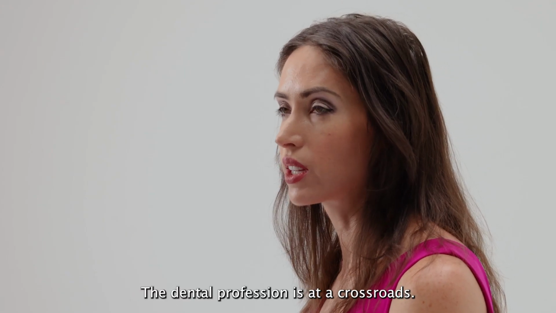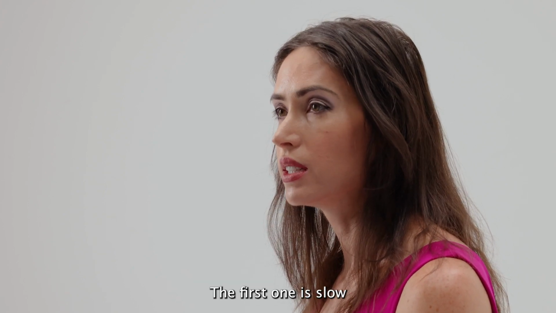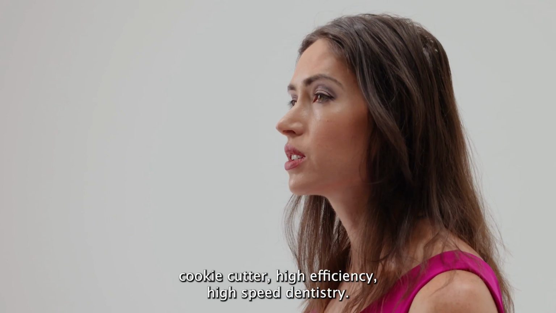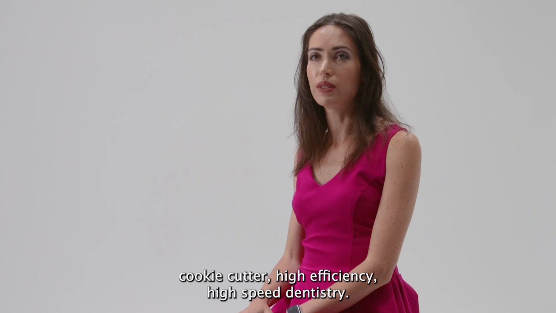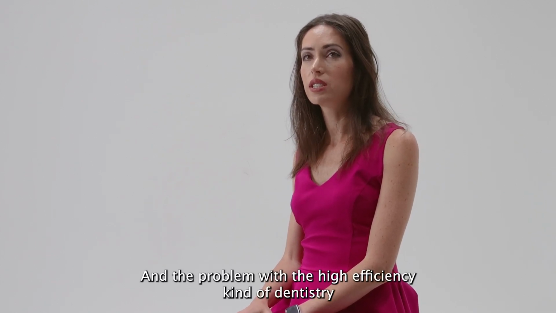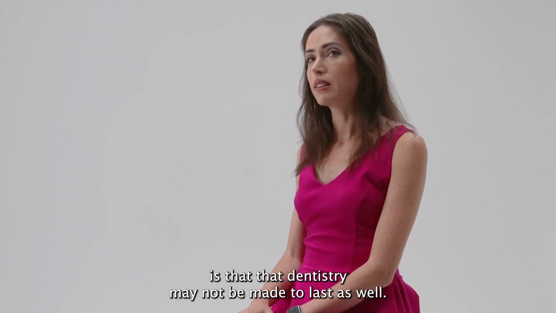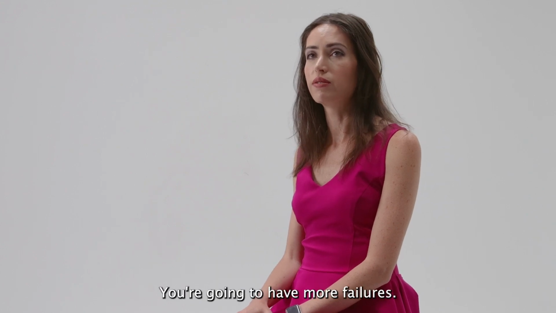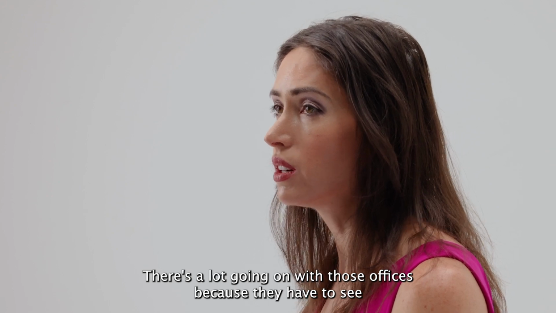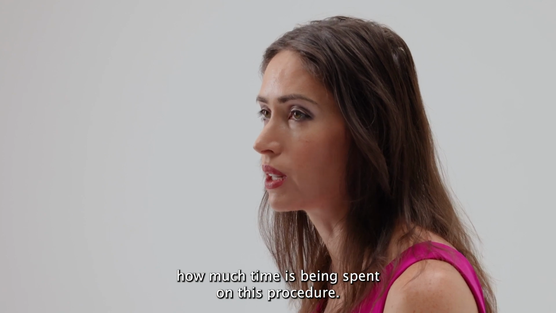The dental profession is at a crossroads. There are two different kinds of dentistry models. The first one is slow quality dentistry, and the second one is more cookie cutter, high efficiency, high speed dentistry. And the problem with the high efficiency kind of dentistry is that it may not be made to last as well. You're going to have more failures. There are mistakes involved. There's a lot going on with those offices, because they have to see such a high volume of patients and limit how much time is being spent on each procedure.